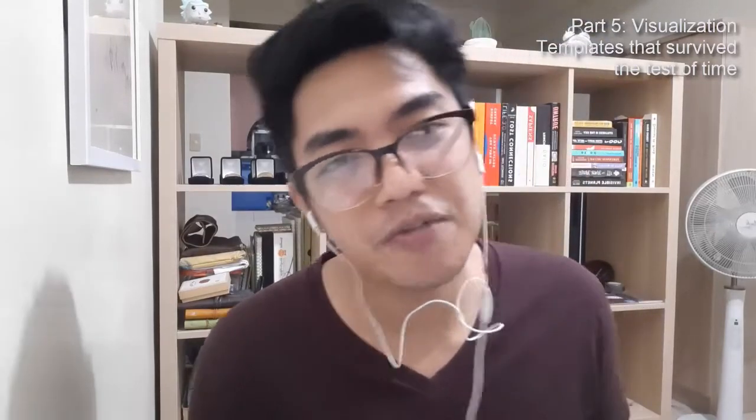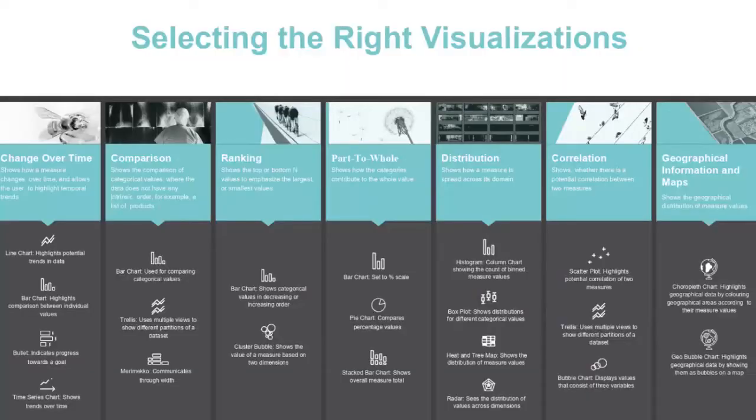So, we now come to visualizations that survive the test of time. As we have seen from our Dear Data exercise, we can go crazy with how we present our visualizations. However, here are some visualization standards that have somehow survived the test of time. You might want to consider them when brainstorming possible visualizations for the data that you have or will have. So this is the chart.